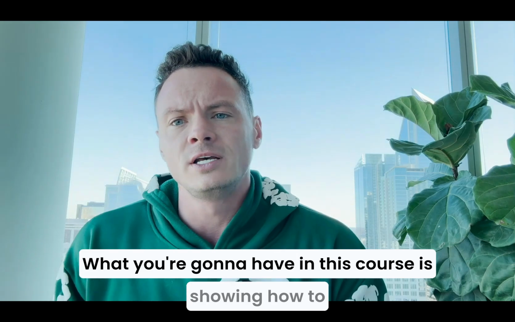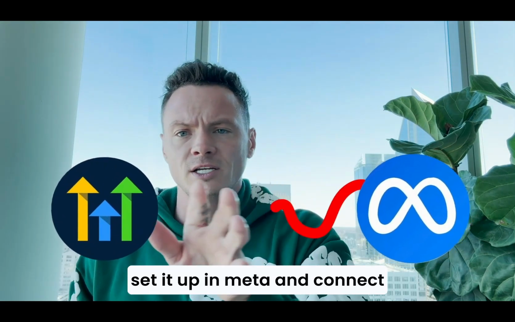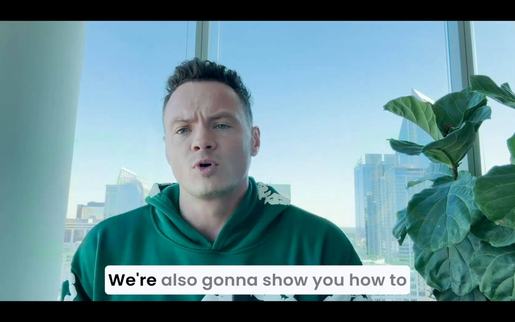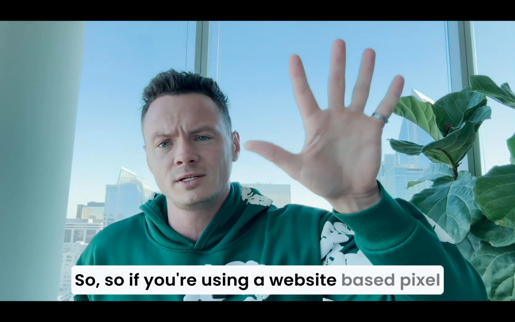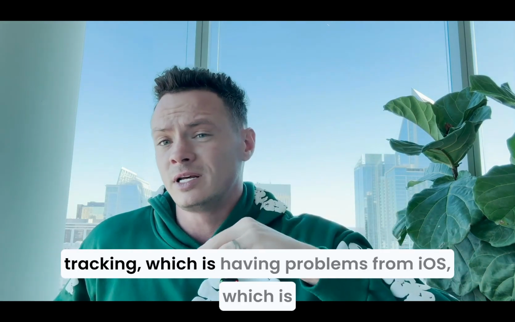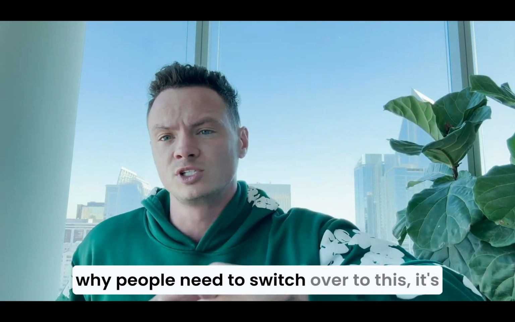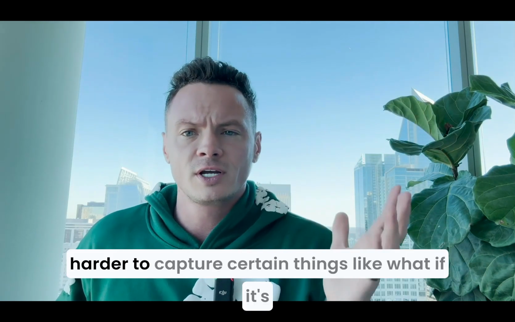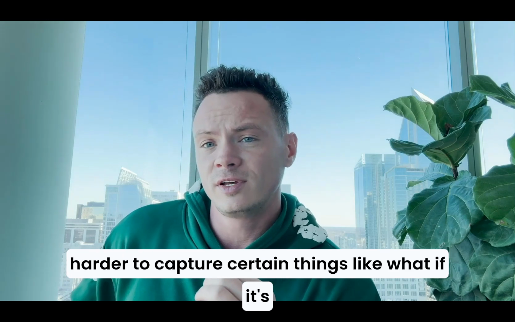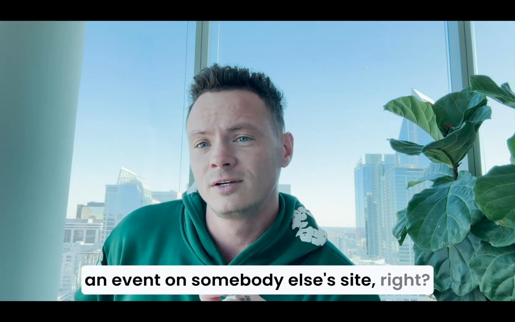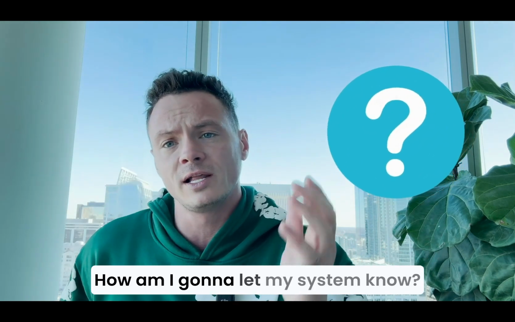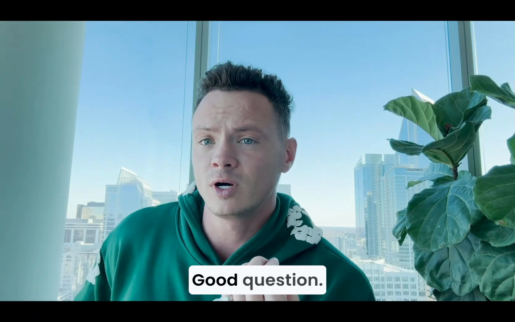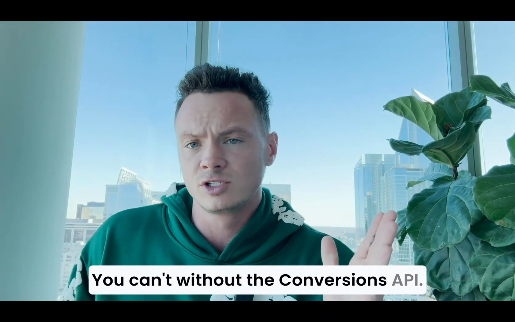So what you're going to have in this course is showing how to set it up in Meta and connect it to GoHighLevel. We're also going to show you how to trigger on any kind of event. So if you're using a website-based pixel tracking, which is having problems from iOS, which is why people need to switch over to this, it's harder to capture certain things. Like, what if it's an event on somebody else's site, right? Like, I'm a GoHighLevel affiliate. What if somebody signs up for GoHighLevel? How am I going to let my system know? Good question. You can't without the Conversions API.